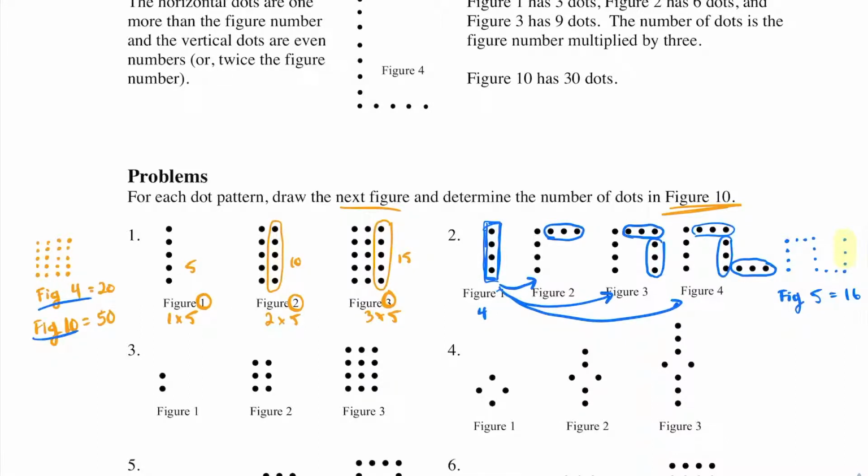Now, typically the rules or the patterns that you will see relate to these figure numbers. So if I'm trying to write an equation of some sort here, I know that 4 is going to be my starting point, so I'm definitely going to include 4 in my equation. I have 4, but I need to add something. In problem 1, remember that we took our figure number and multiplied it by the number of dots. So let's go ahead and try that.